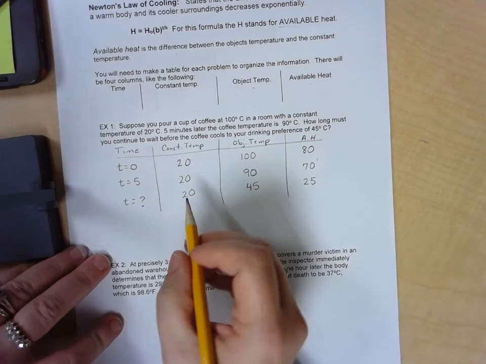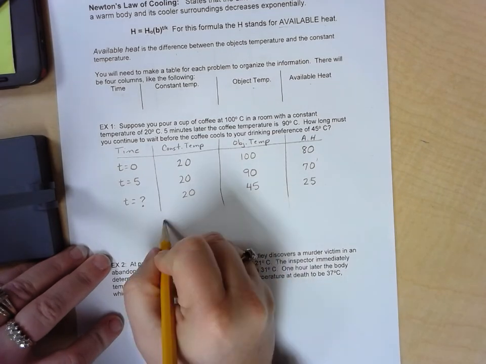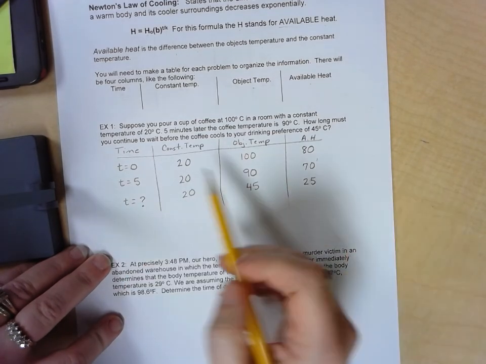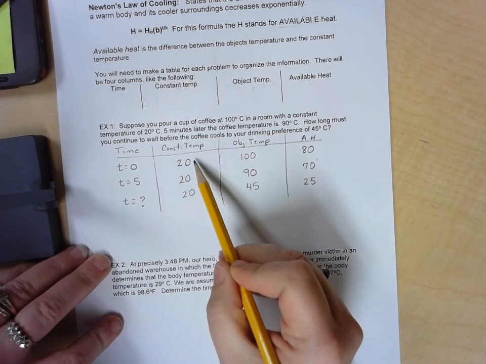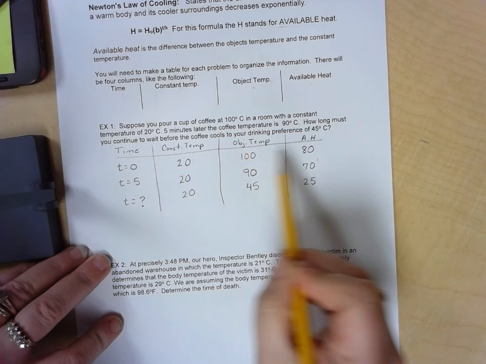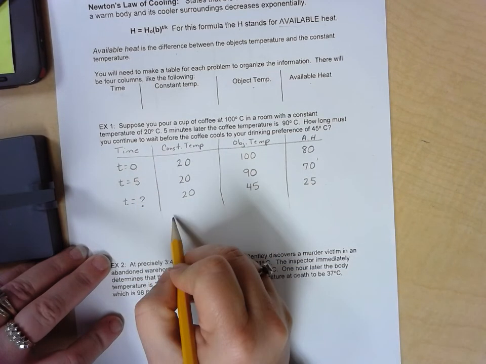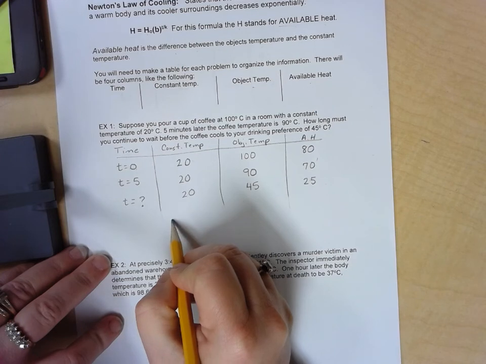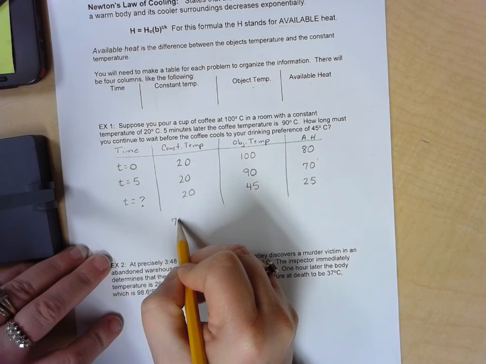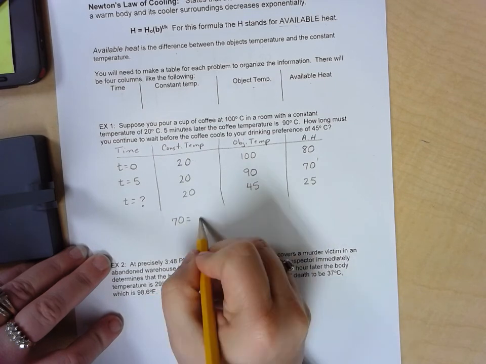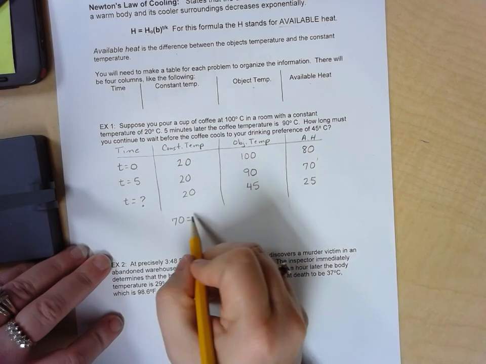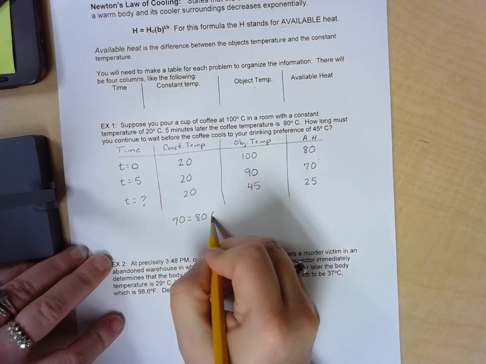So for the rate, I've got to use the 2 occurrences that I have all of the information for, which is at time 0 and time 5. So I'm going to have the H, which is the later occurrence of available heat, which is 70. At time 0, the starting time, it was 80. Do not know the rate.